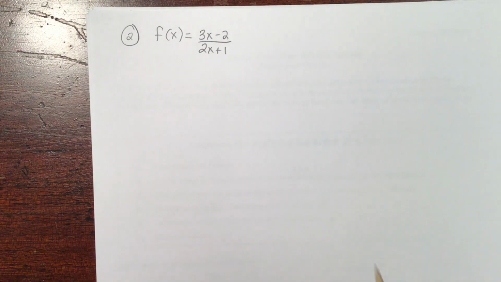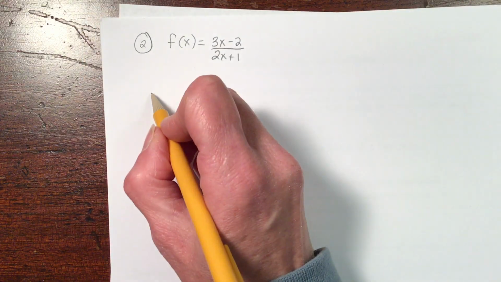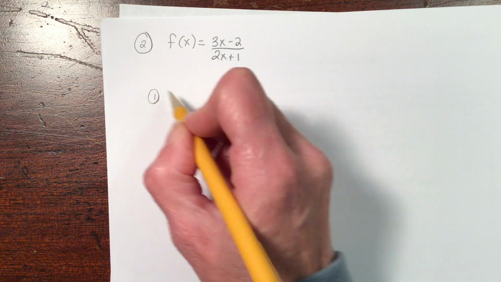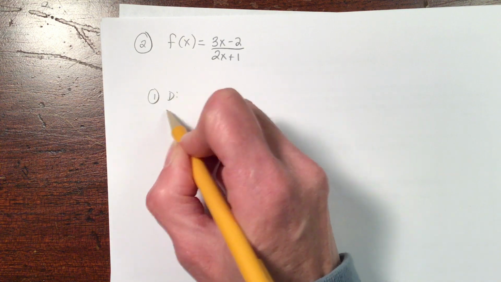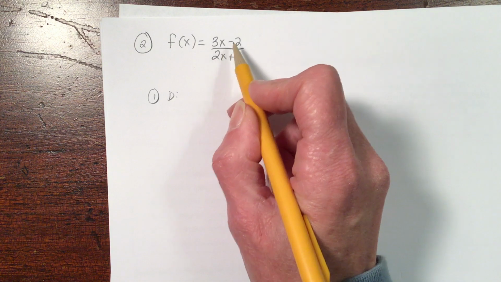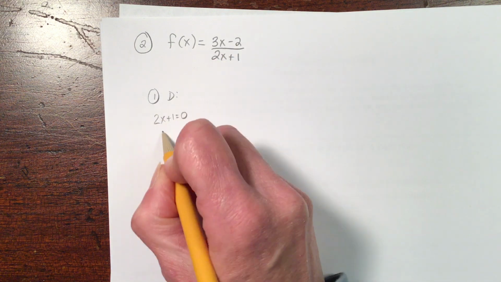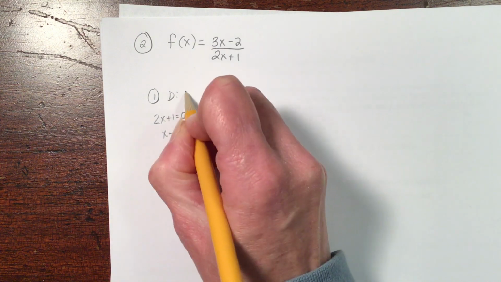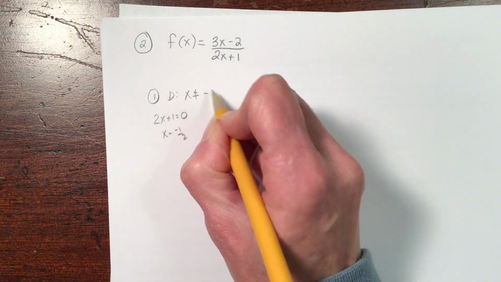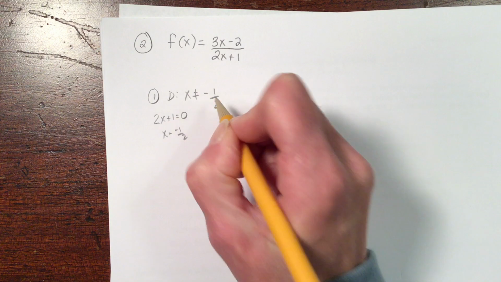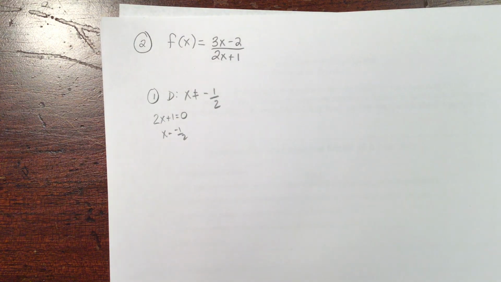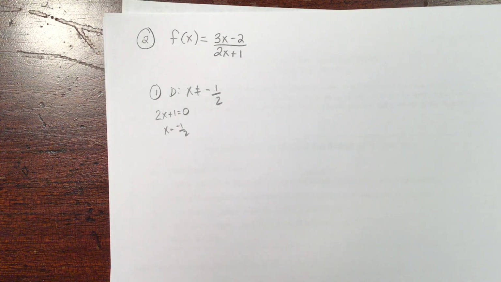My second example is a rational function. So in my head, when I'm thinking about the domain and the range, I have to realize there's going to be an issue here. Where is this function undefined? X can't equal -1/2. So I can't plug the value -1/2 into this function.